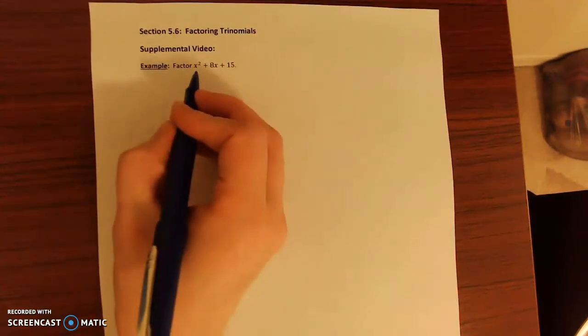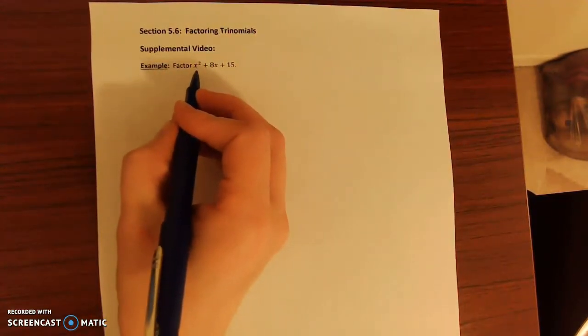This video is for intermediate algebra, starting section 5.6, but it would be good for anyone looking for a refresher in factoring trinomials. At this point in the semester, you should be very comfortable using the FOIL method, and you should be comfortable factoring out a GCF. If that's not the case, make sure to go back and do some more practice in sections 5.4 and 5.5.